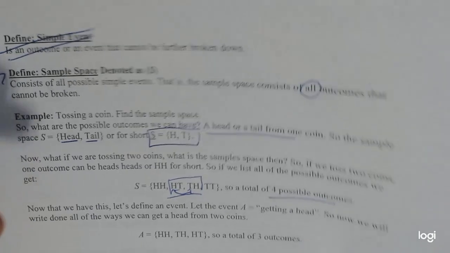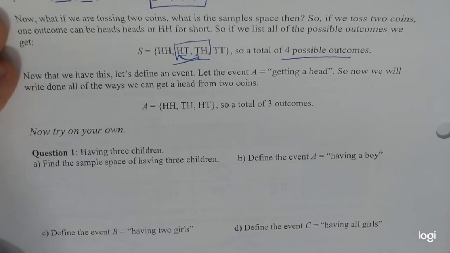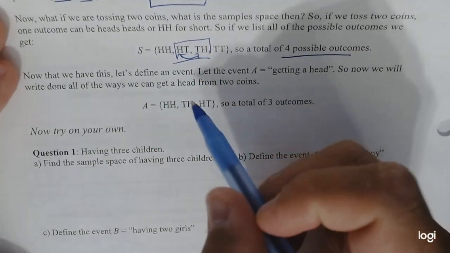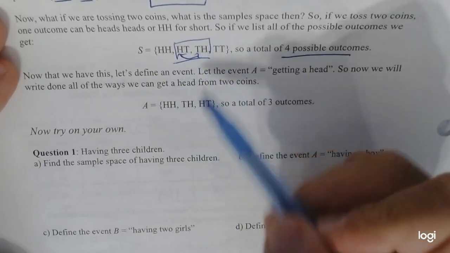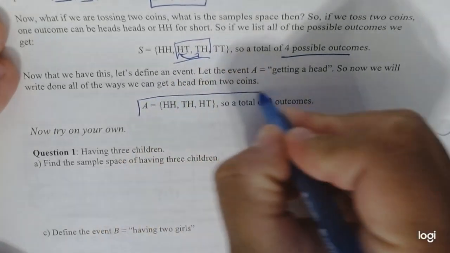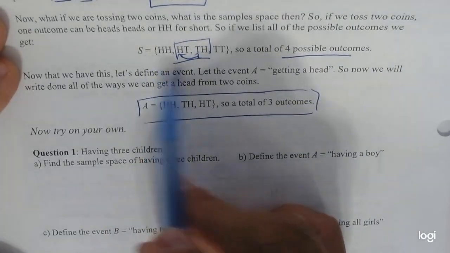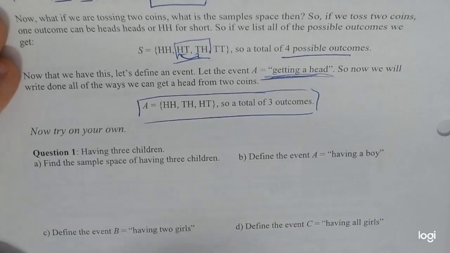Now let's define events. Let's say event A is getting a heads. We want to write down all the ways of getting a heads from 2 coins. If I go to my sample space, how many ways are there of getting a heads? I can get heads, heads, that's one way. Heads, tails, or tails, heads. That's exactly how we define it. We just write them all down from our sample space. As long as we have our sample space, we list all the possible scenarios of our event, just like that.